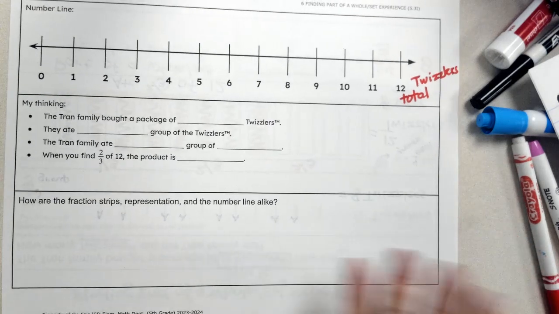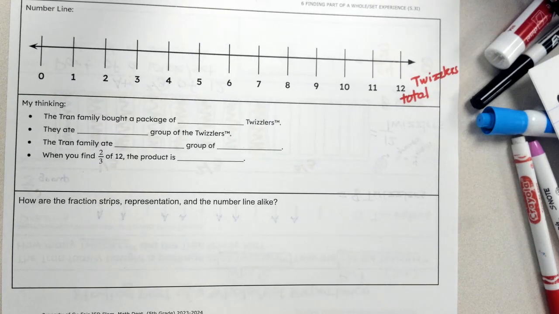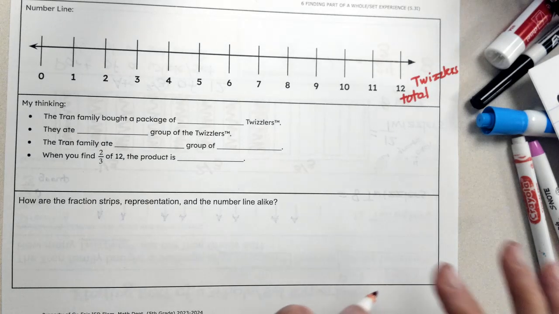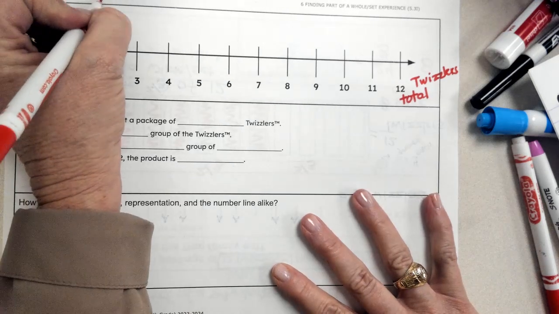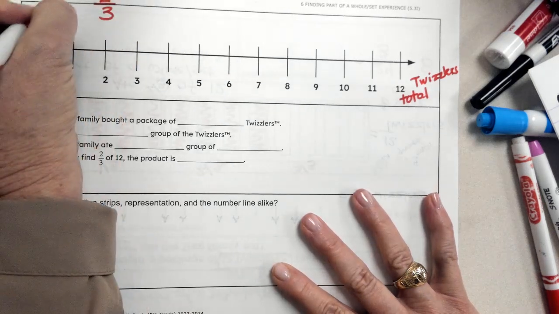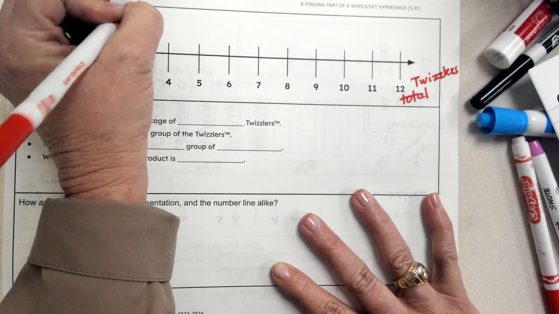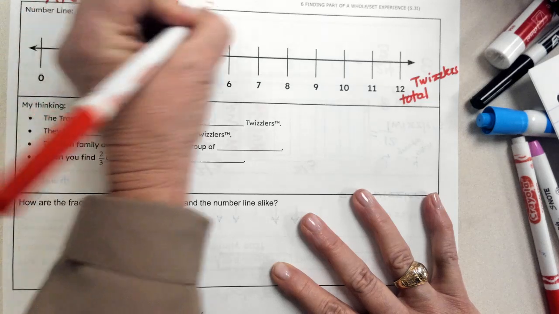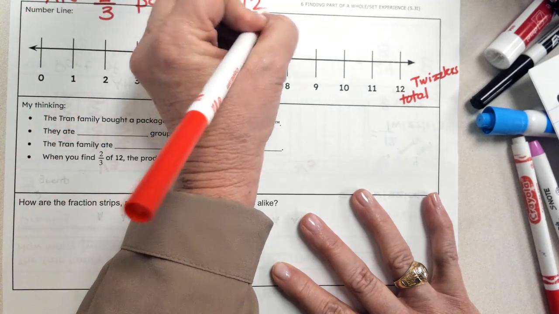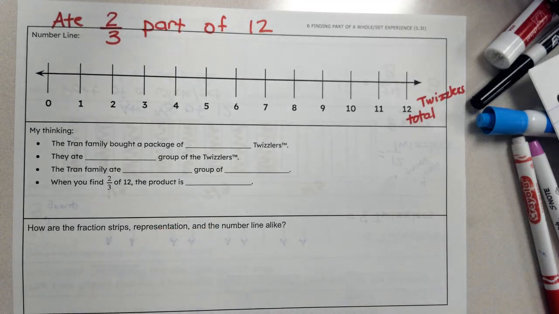Did they eat all of the Twizzlers? No. What did they eat? They ate part of them. What part did they eat? 2/3. They ate 2/3 part of 12. There we go.